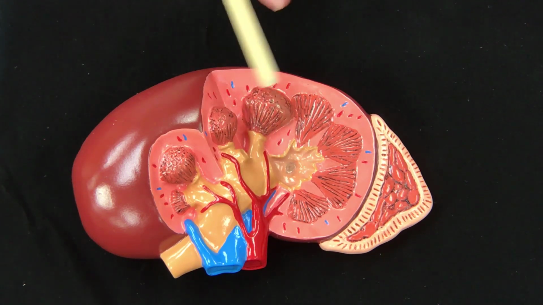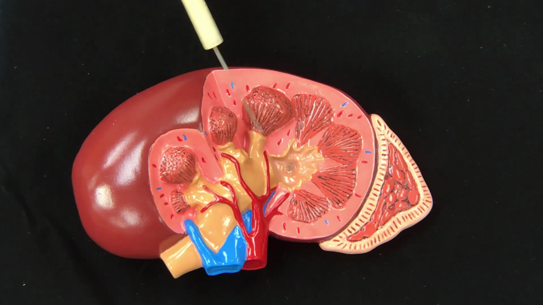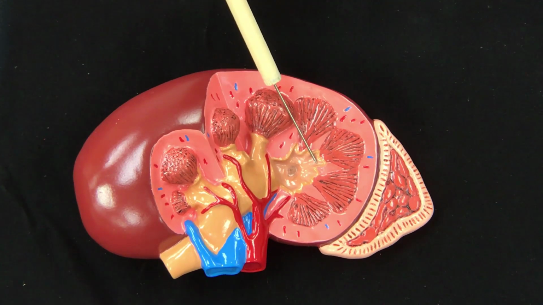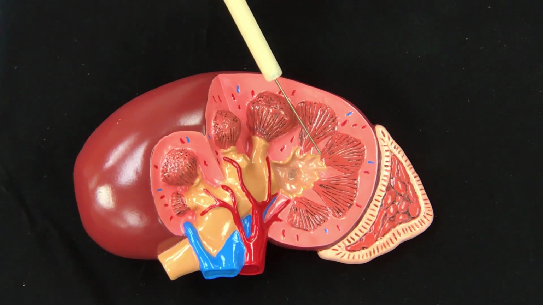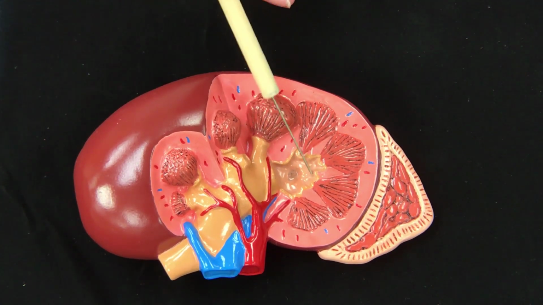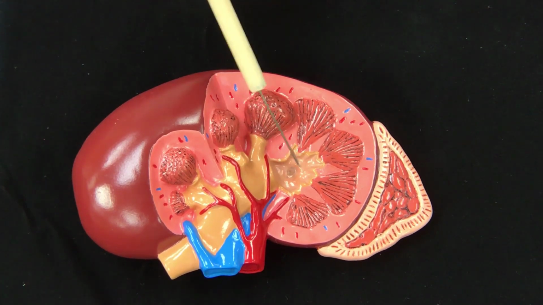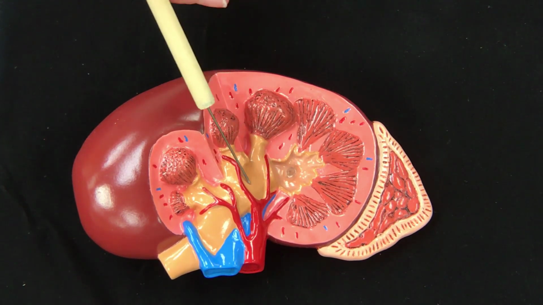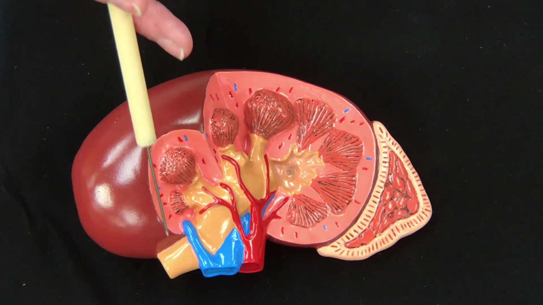So again, renal pelvis is this inner region, and you have 2 structures. You have the minor calyx, which is going to receive urine from that papillae. The minor calyxes will merge and make a major calyx, and then the renal pelvis will then turn into the ureter, which will then take the urine to the bladder to be stored.